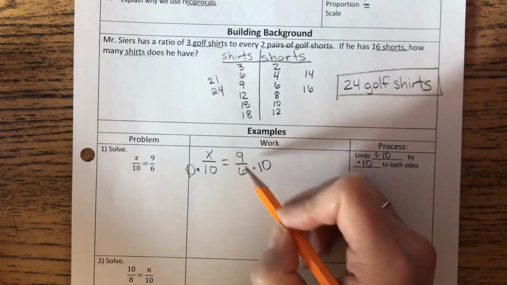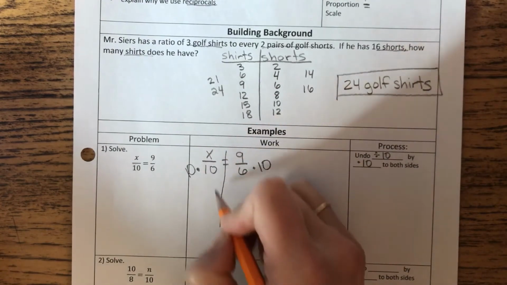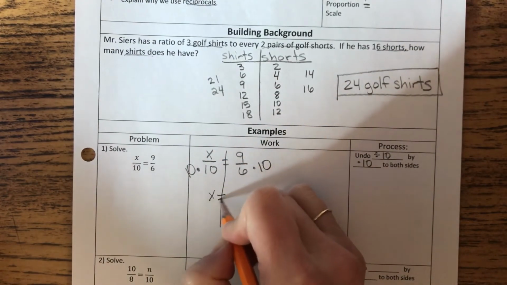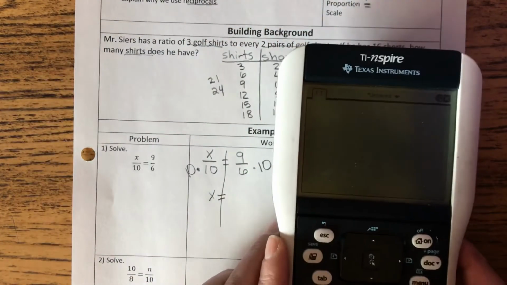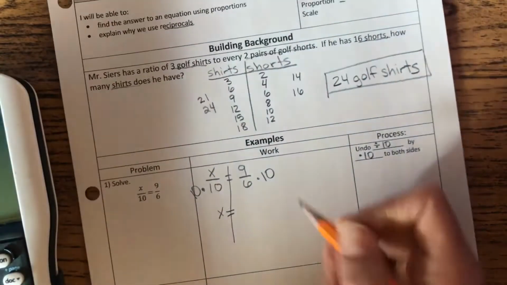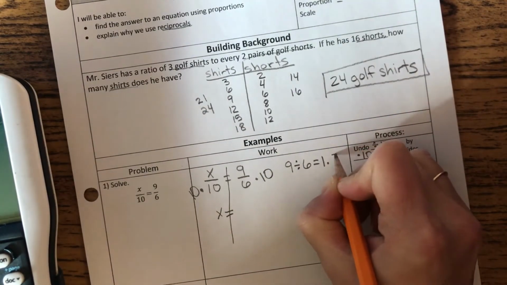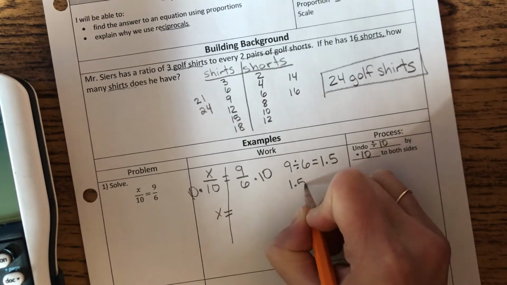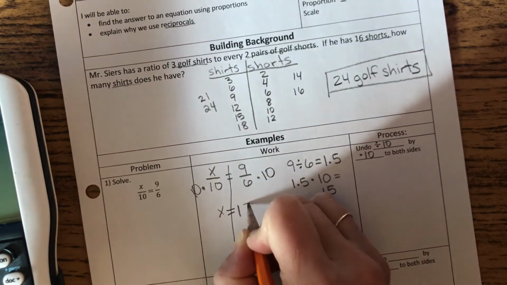Okay, now remember, when I have this dividing, I have to do this first before I can multiply anything by it. So over here, I've gotten rid of my 10, so all I have is x. And before I can start multiplying that by 10, I have to divide. So I'm going to first take 9 divided by 6, and I get 1.5, and then I'm going to multiply by 10. And my answer is 15. So what I did was I took 9 divided by 6, and that gave me 1.5, and then I took 1.5 times 10, and I got 15. Okay, so that means x equals 15.